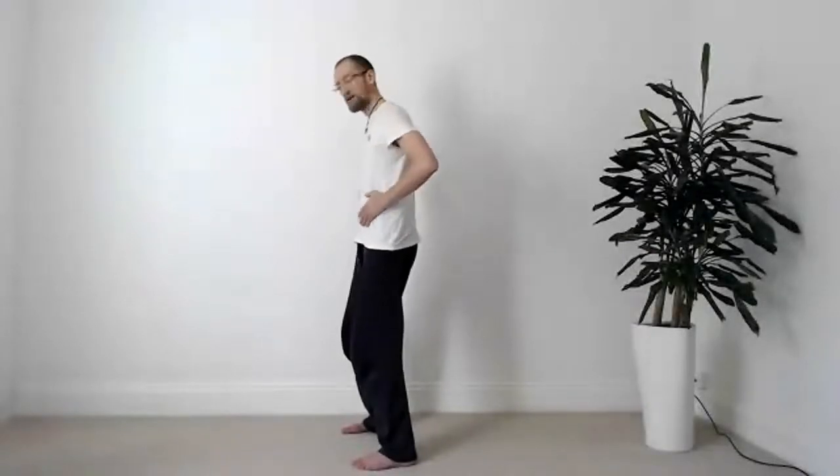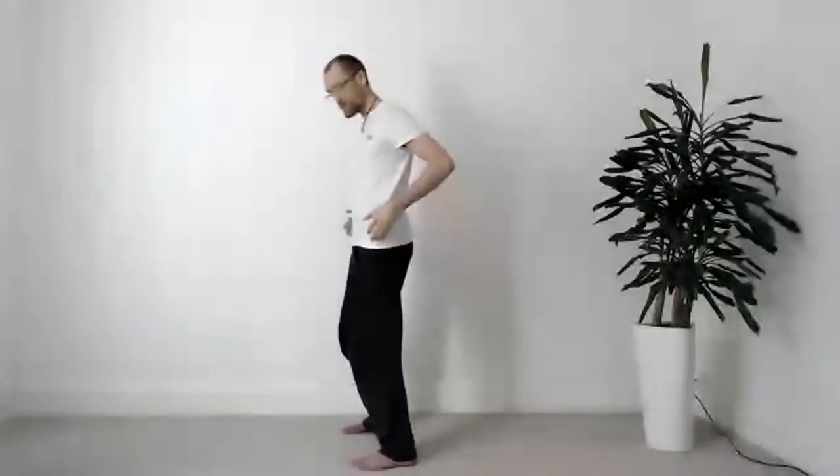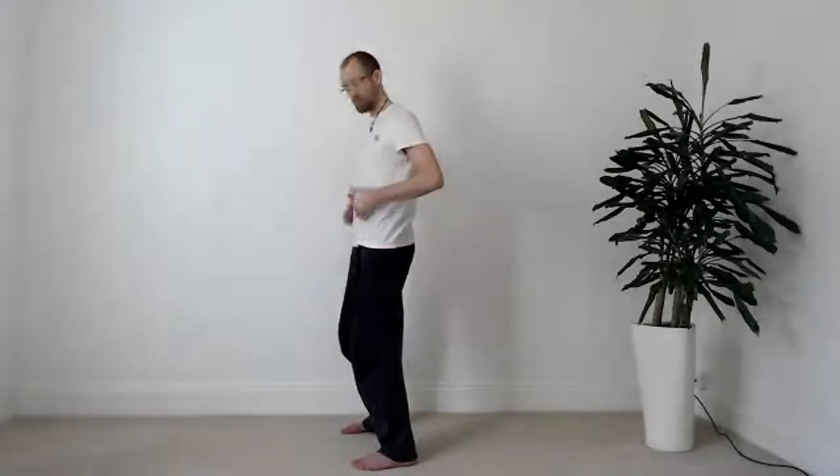And then if you can, slide your hands round to the back. And if your shoulders allow it, then we're going to be rubbing on the kidneys on the lower back with our hands. If it's too much for your shoulders, then just tap the front of your body and imagine that you're not just tapping the belly, but you're tapping as if you're trying to tap right through to your lower back.